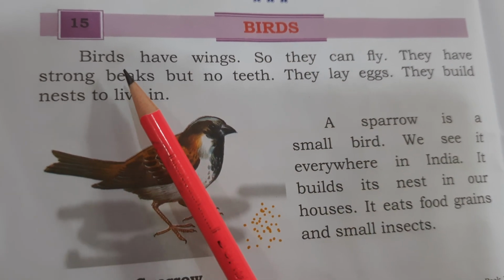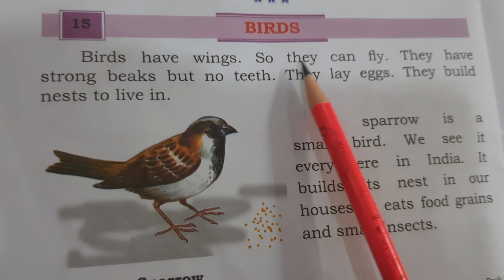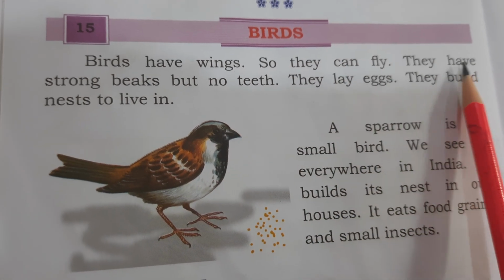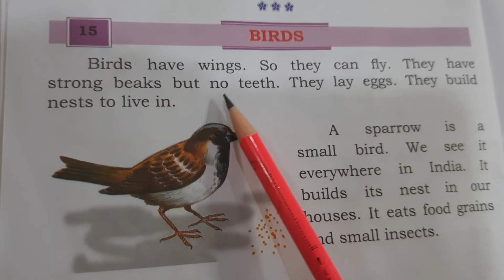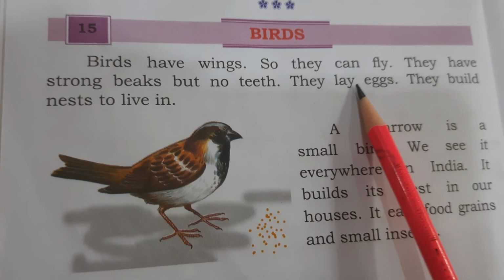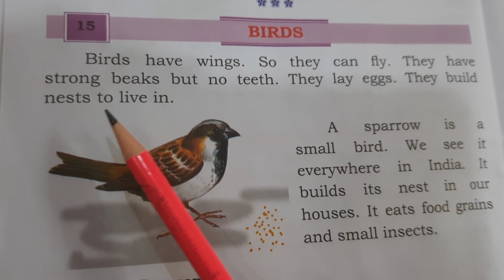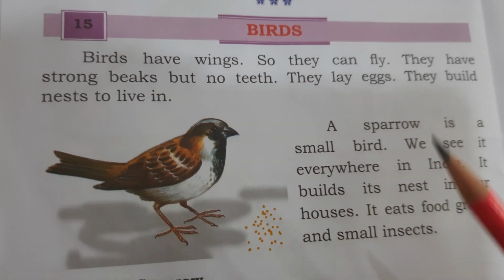Birds. Birds have wings, so they can fly. They have strong beaks, but no teeth. They lay eggs. They build nests to live in.